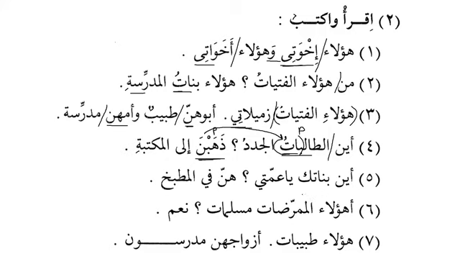أين بناتك يا عمتي؟ Where are your daughters, oh aunt? هن في المطبخ. They are in the kitchen. So we can see here هن is the subject and مطبخ is kitchen. Then we have أهؤلاء الممرضات مسلمات؟ Are these female nurses Muslims? نعم, yes. And then next we have هؤلاء طبيبات. These are doctors.